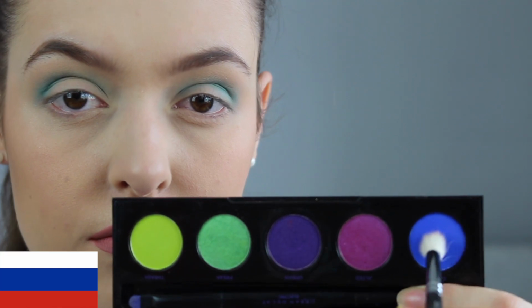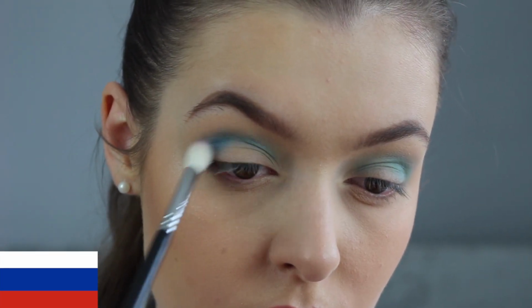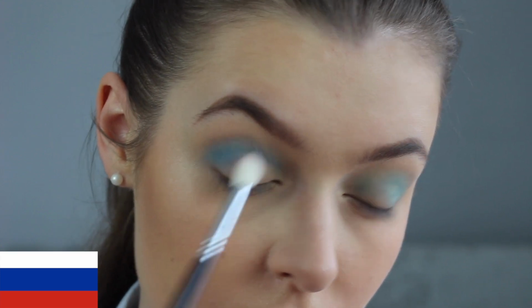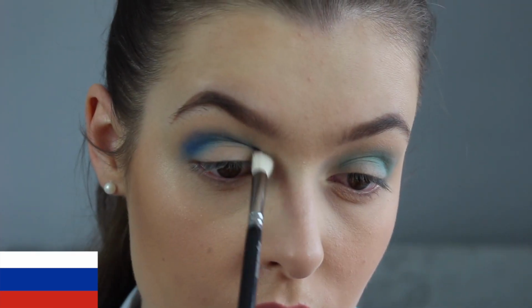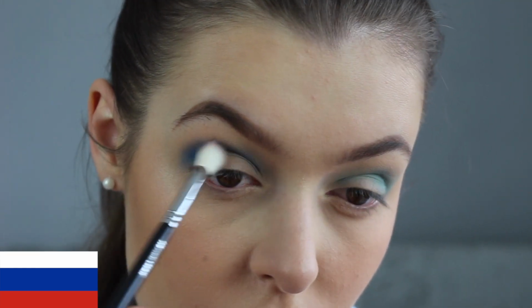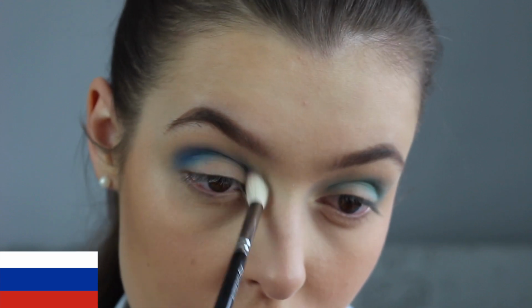I then went into the shade Chaos, which is this cobalt blue, and I just layer this straight on top of that Gonzo shade, which is basically just going to deepen that look, make it bright but still make it that deep blue that I want in Russia's flag. So I'm going to keep putting the pigment on again, blending it out. I just really want to blend these two together, merge them both and still retain that brightness but build the deepness as well. So it's like a bright, deep blue.